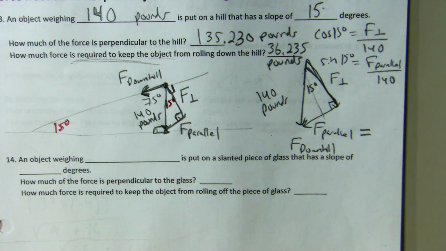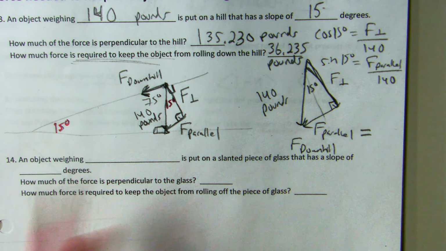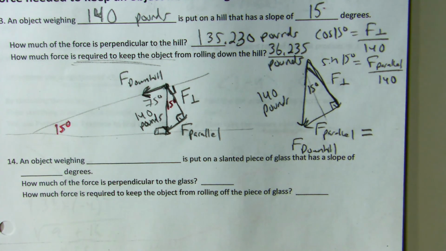So on a steeper hill, you would have to exert a lot more pounds to keep yourself from falling down. If this was only 1 degree, you wouldn't have to exert nearly as much.